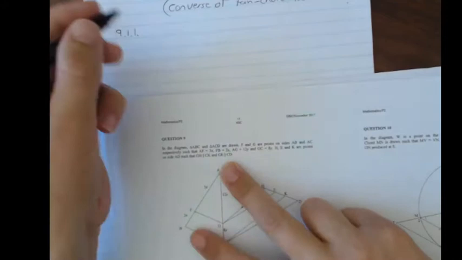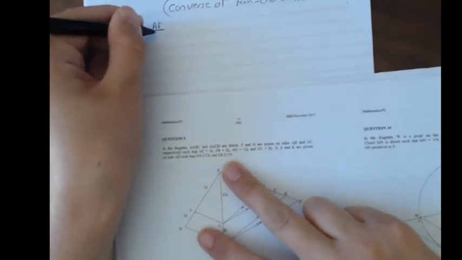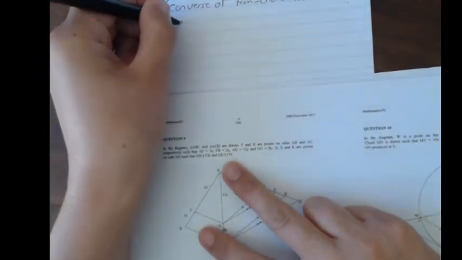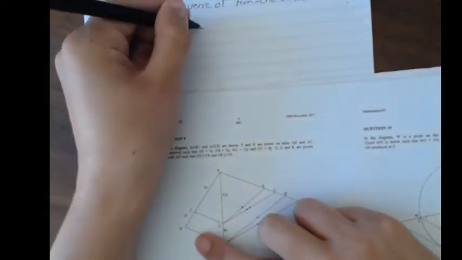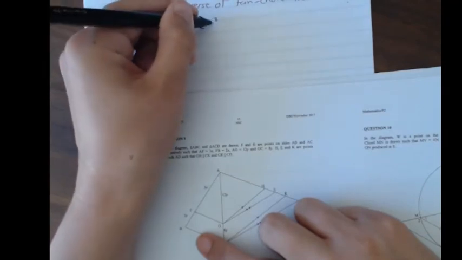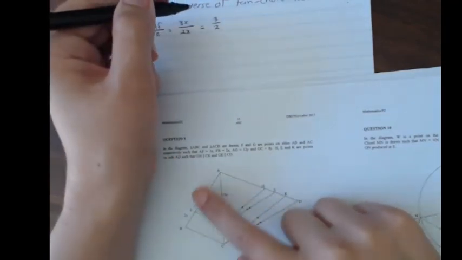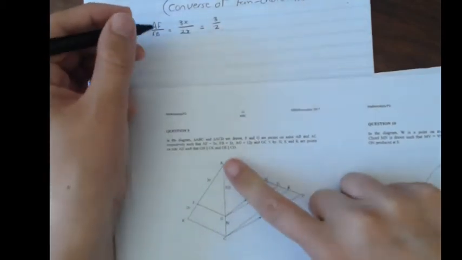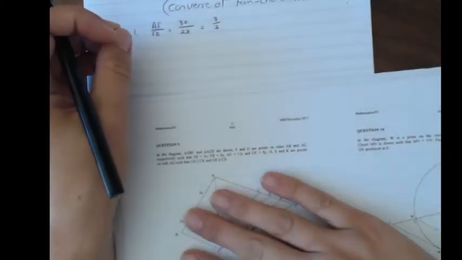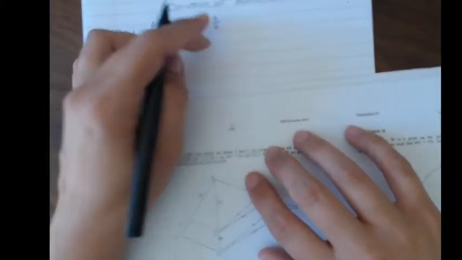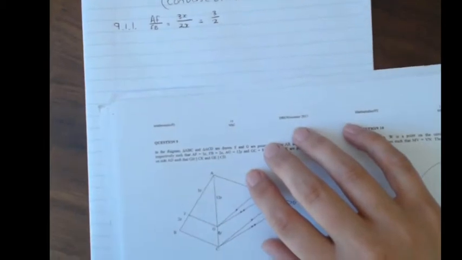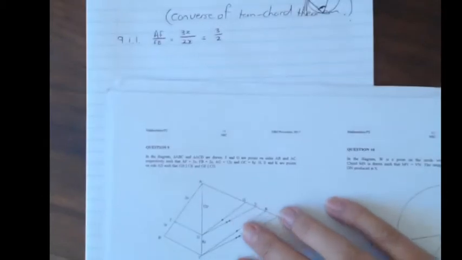Question 9.1.1. AF over FB is equal to 3x over 2x, and then if I cancel the x's, I have a ratio 3 to 2. Let's look at the other side separately because I don't have the information that this is the same ratio. I want to show that this is also the same ratio, 3 over 2, so that the proportions are the same, therefore the lines are parallel. So I want to work backwards here a little bit.